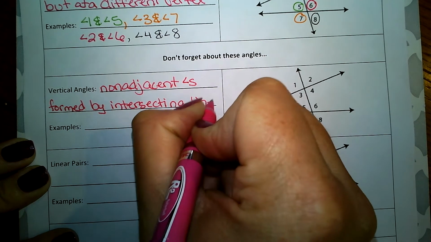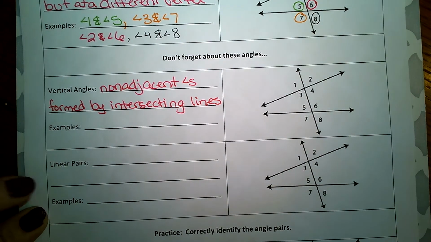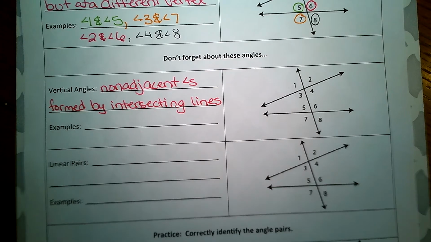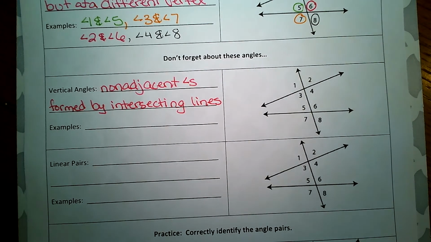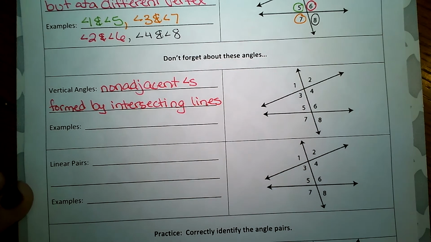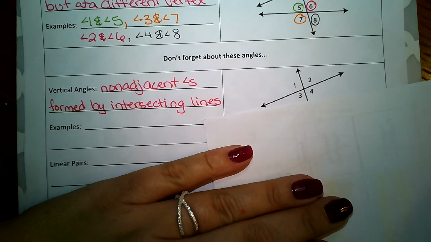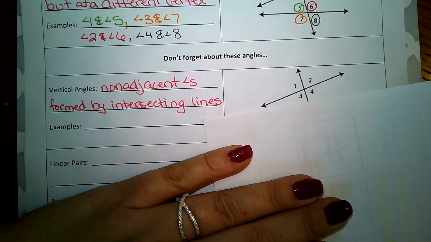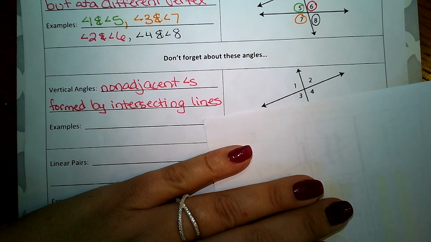The non-adjacent angles formed by intersecting lines. Now, very important. When we were studying vertical angles, we did not need 8 angles to find a set of vertical angles. In fact, we only needed 4. So I can cover up this lower half completely, and I still have 2 sets of vertical angles here.